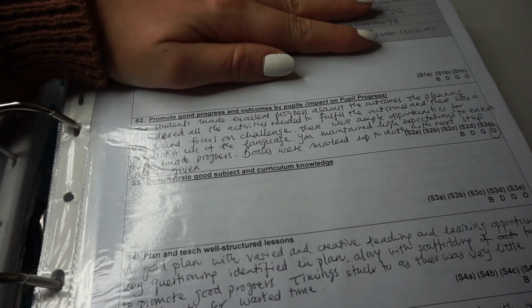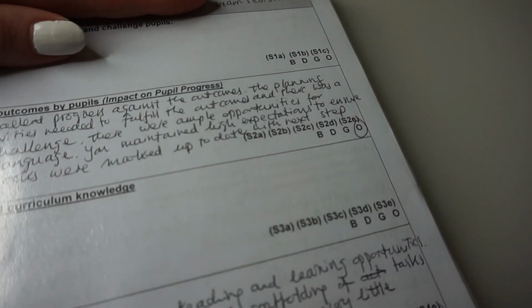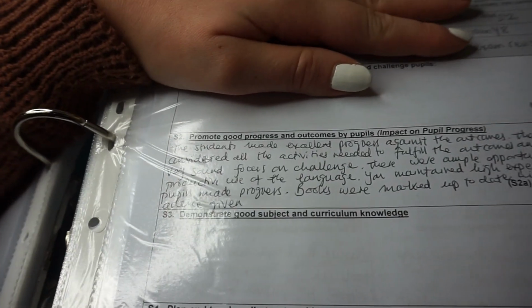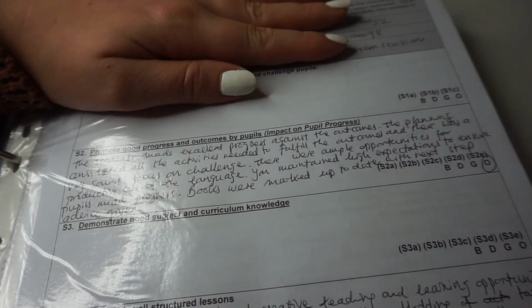Right, now I'll show you some evidence of standard 2. Of course, lesson observations, like I showed in the last one. So here I've got outstanding. Right, this is what she said. The students made excellent progress against outcomes.